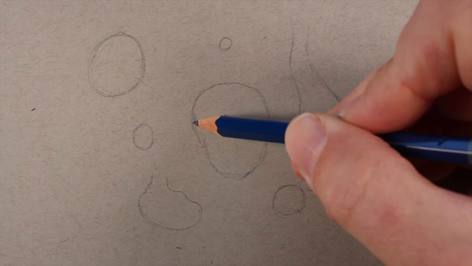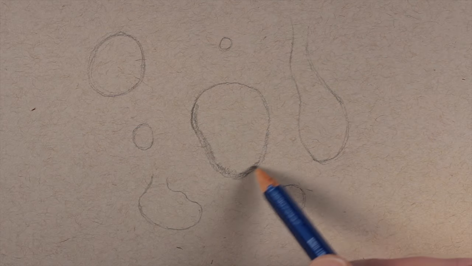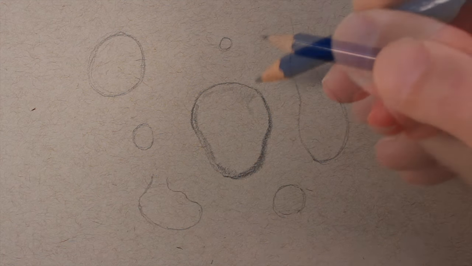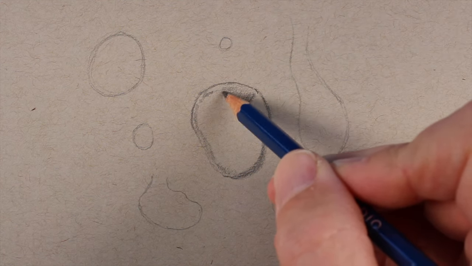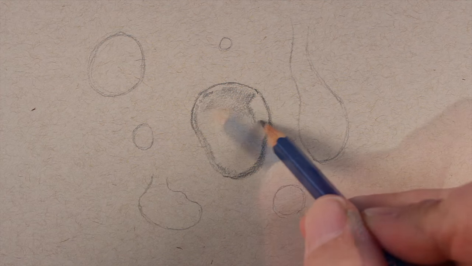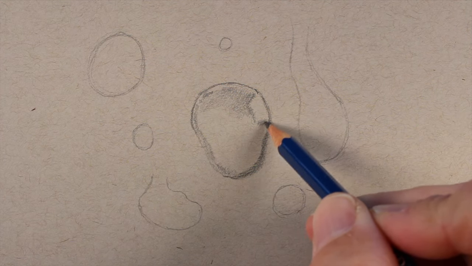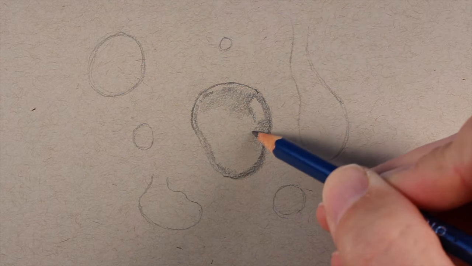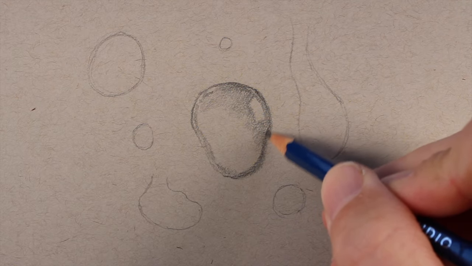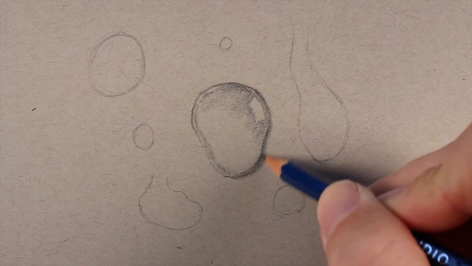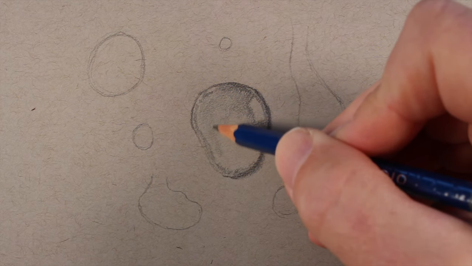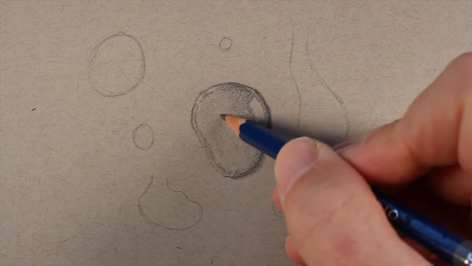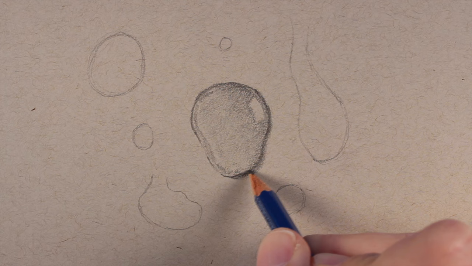So now that we've got the basic shapes of each water droplet on the surface, we'll start to build up the value. Value, of course, is the darkness or lightness of a color. It gives us information about the form of the object as well as light within the scene. I'll continue developing the darker areas with an HB pencil. I'll try to create smooth gradations of value, and I'll leave areas of highlight alone, which we'll address with a white charcoal pencil later in the drawing. As I apply the graphite with the pencil, I'll try to make small circles. This will allow me to have greater control on the subtle changes of value that happen on the surface.